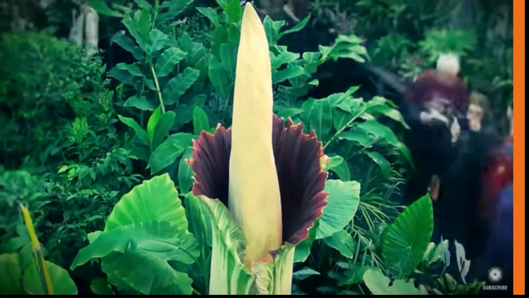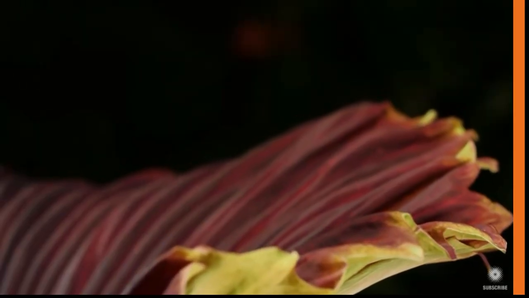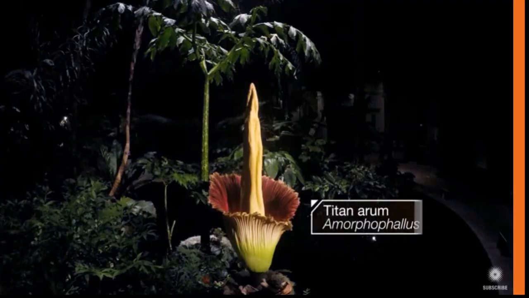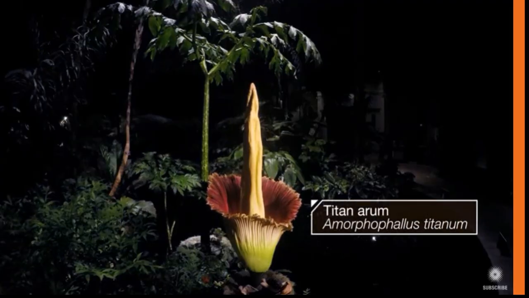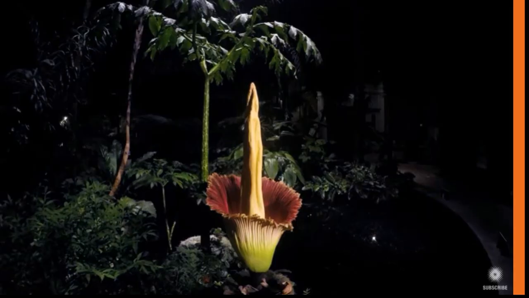Maybe only once a decade and lasts about 24 hours. The bloom of the rare and gigantic Titan arum, better known as the corpse flower. It's a mimic. It copies the stench of dead, rotting animals.